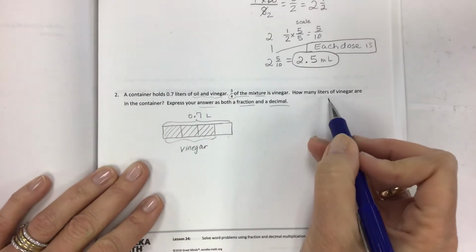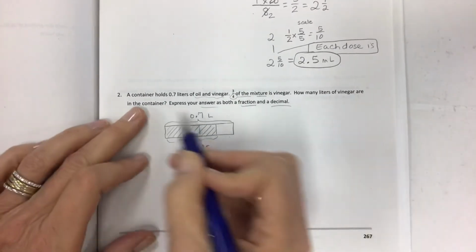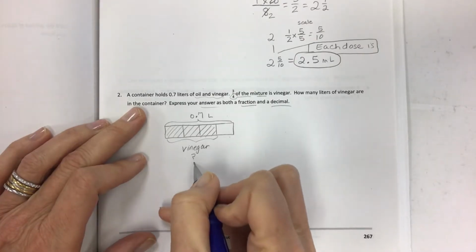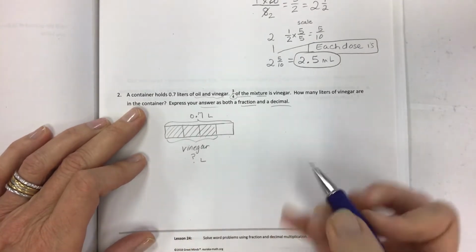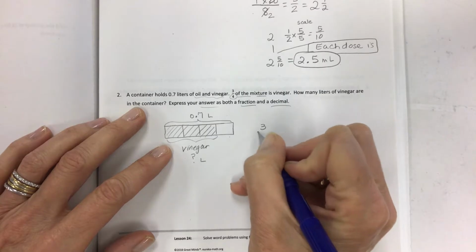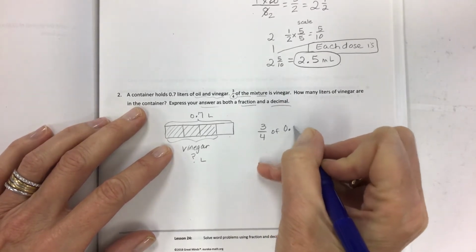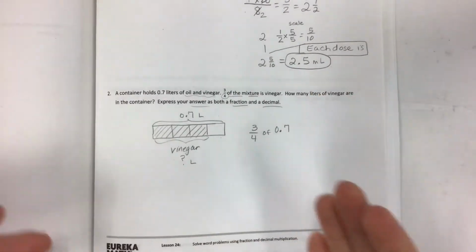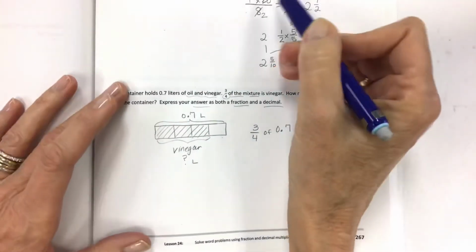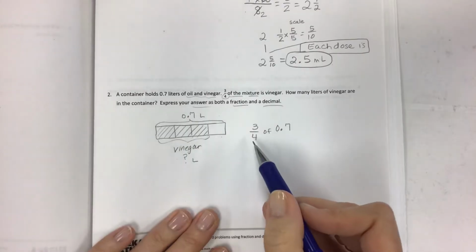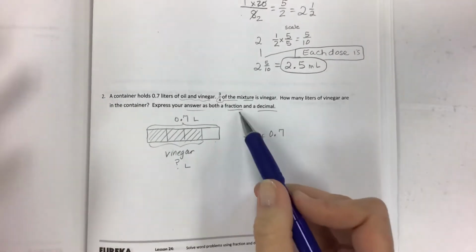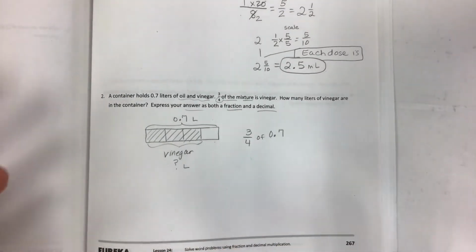Now how many liters of vinegar are in the container? Well, it's 3/4 of 7/10. So today they've got us dealing with whole numbers and fractions, decimals and fractions, and we need to be able to show everything both ways, going back and forth.